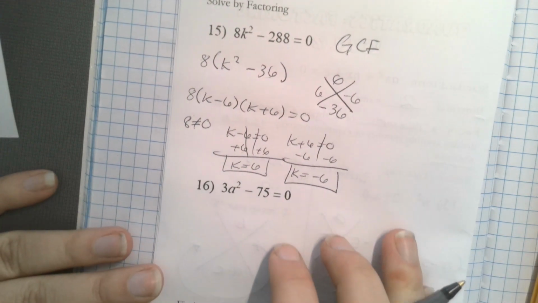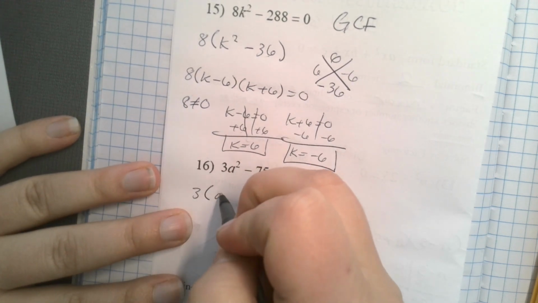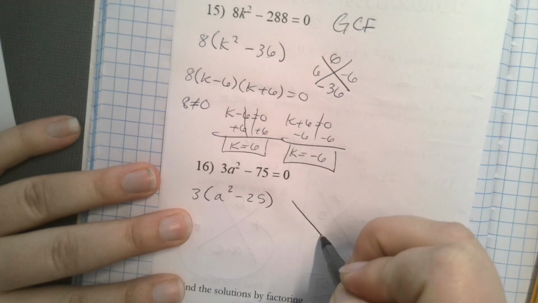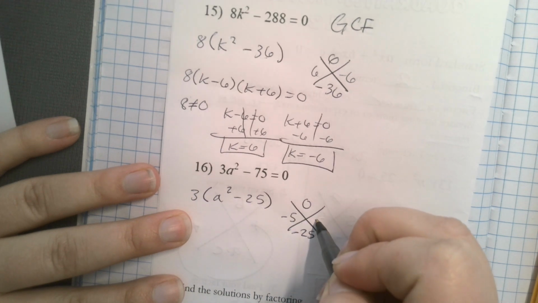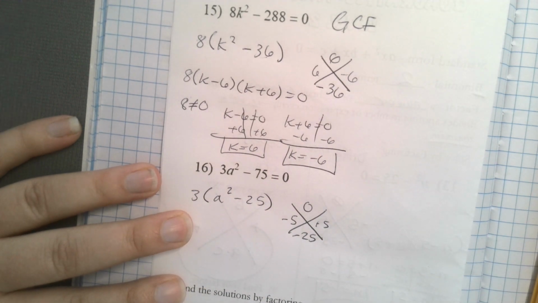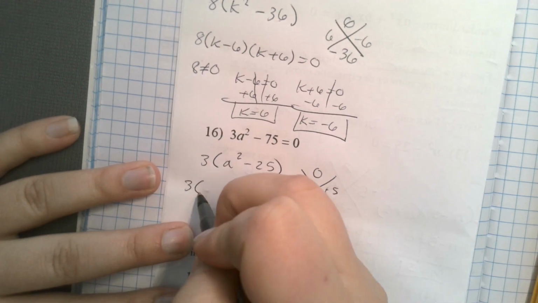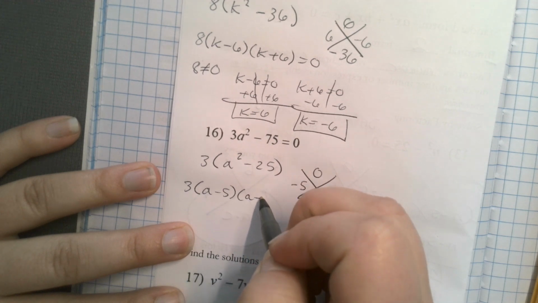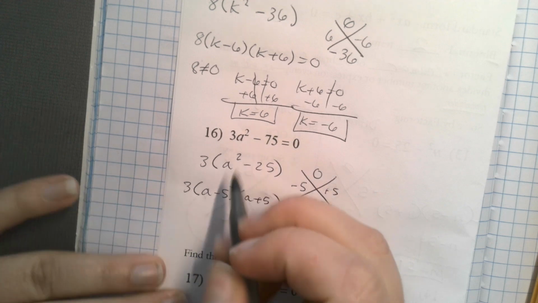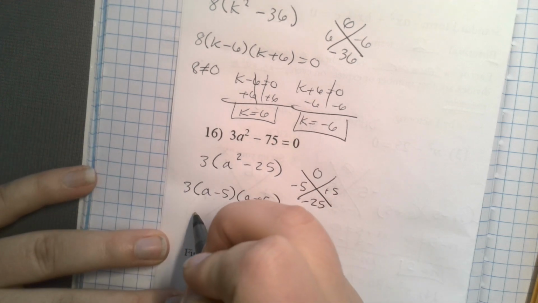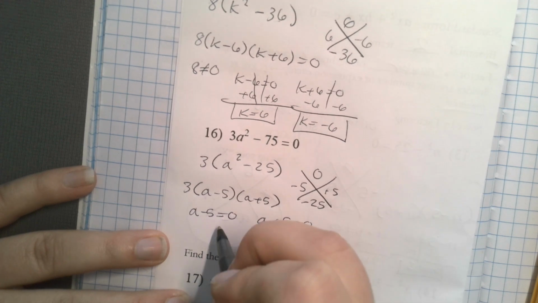We're going to GCF here. We can take a 3 out of both of those. What multiplies to negative 25 and adds to 0? Negative 5, positive 5. So this is your factored form. And then if they want the roots or the zeros or the solution, you set each part equal to 0, and you solve.